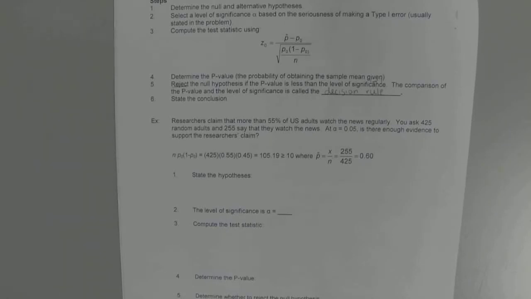All right, 6, state the conclusion. You know how to do that. That's what we just did in 10.1. If you reject, there is sufficient evidence to support the claim. If you do not reject, there's not sufficient evidence, okay? So we've already done 1, you can do 2, we've already done kind of 4, and we've done 6. So the only new thing is computing the test statistic. But guys, that is just 8.2. And then 5, deciding whether to reject or not, okay?